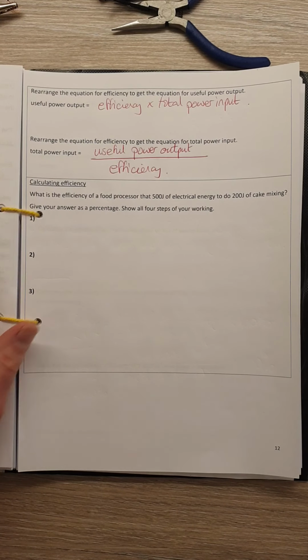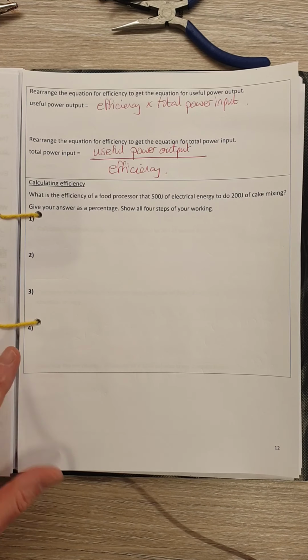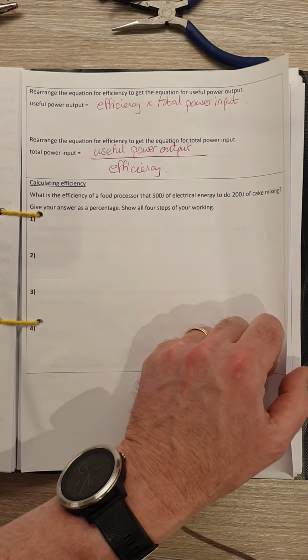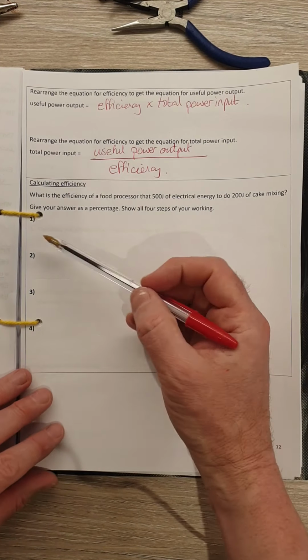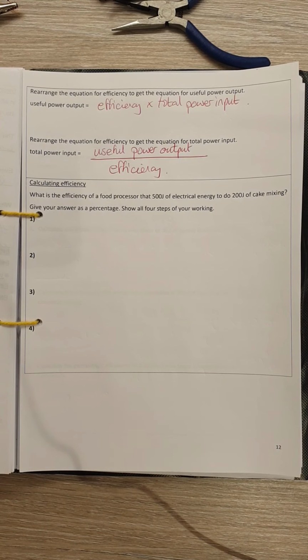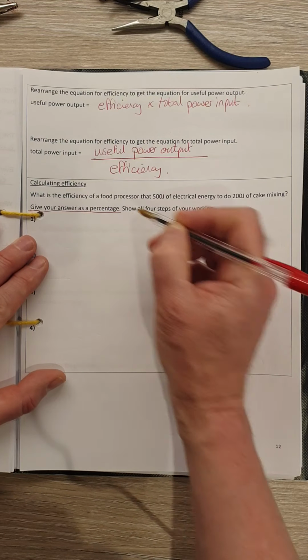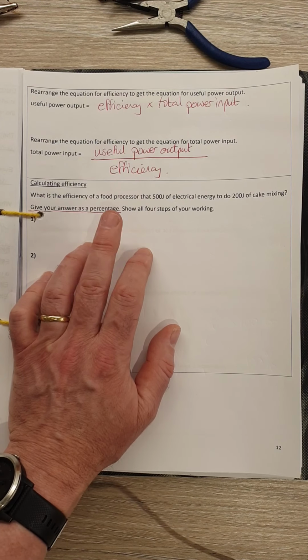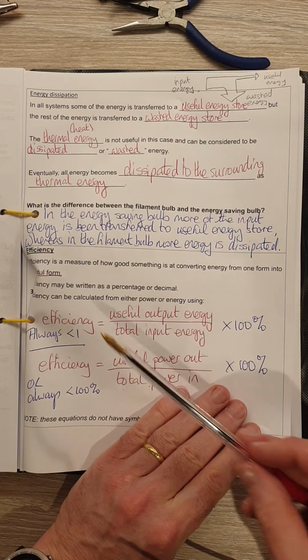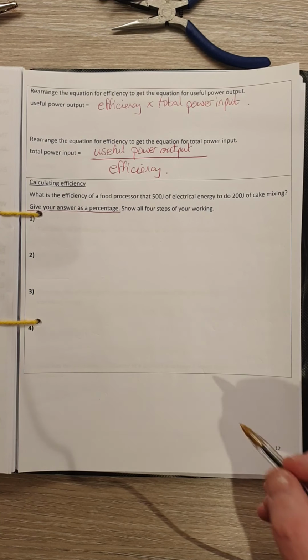Okay, so we have some calculation questions to do, and we're going to start by looking at this question, and we have to make sure we're showing all our steps. It does tell us that they want us to give the answer as a percentage, so we have to remember that we're going to be using this form of the equation with the multiply by 100 at the end. Okay, so what are we told?